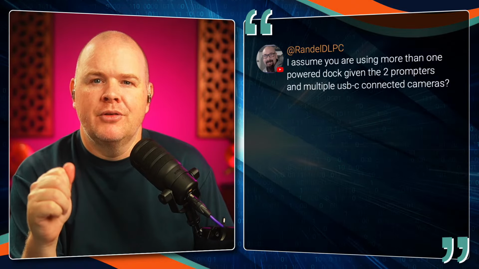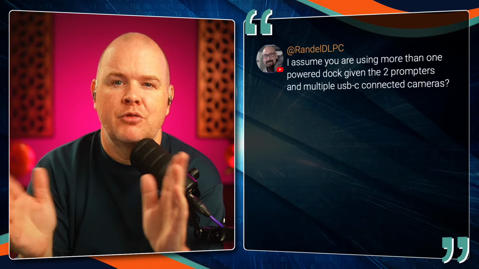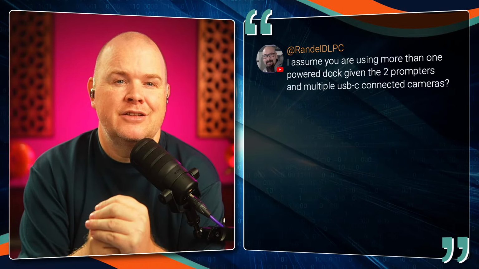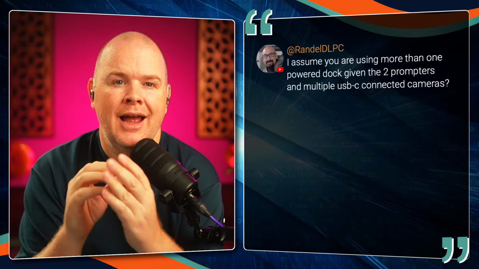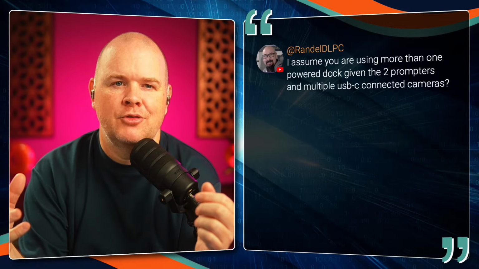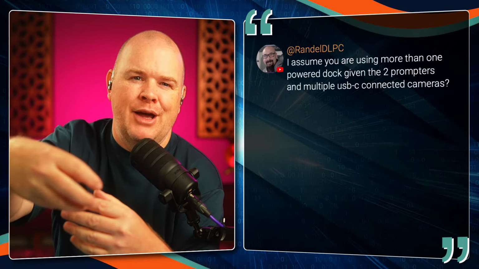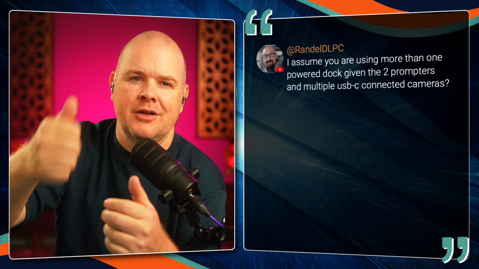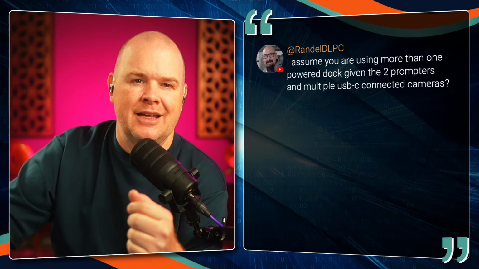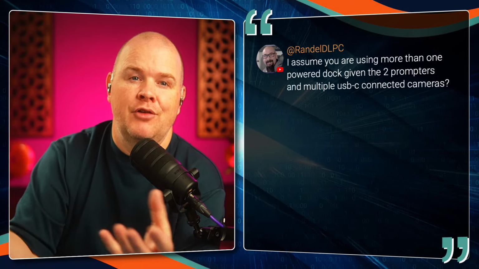I'm assuming that you're using more than one powered dock to give the two prompters and multiple USB connected cameras. I am. So just a quick clarification as well, the difference between a dock and a hub. A dock is intended to give you a connection into your computer and then multiple different types of connection out. So you think back to the old style of laptops. Do you remember those really clunky docking stations where you'd literally take the laptop and clunk it into the dock, and then the dock would be where you have all your additional peripherals attached, like your monitor, audio, internet, Ethernet going into it. So a dock is specifically multiple different types of connections.